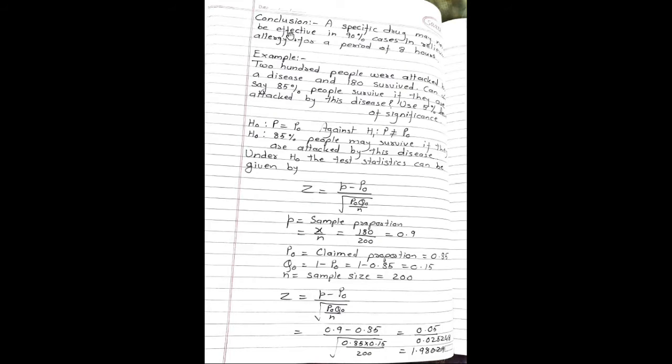And |Z| calculated is equal to |-4.7140|, which is equal to 4.7140, which is greater than 2.58. We reject H0 at 1% level of significance. So conclusion can be written as a specific drug may not be effective in 90% cases in relieving allergy for a period of 8 hours.